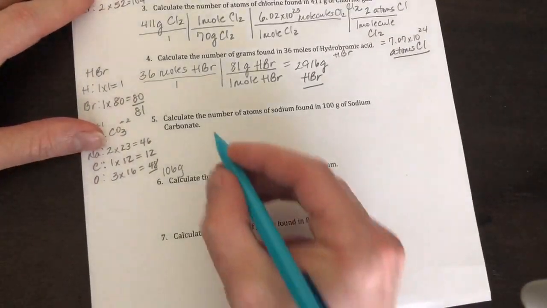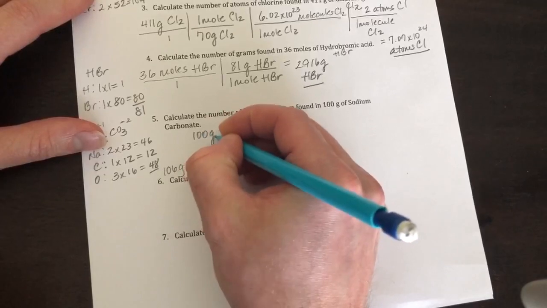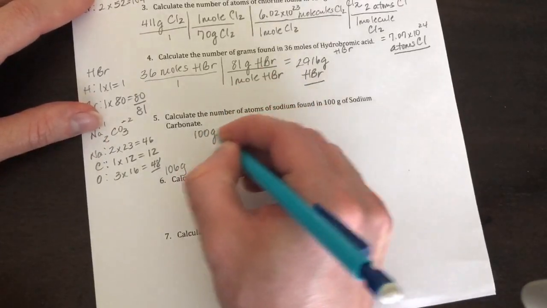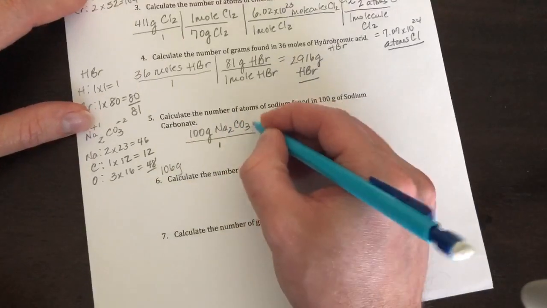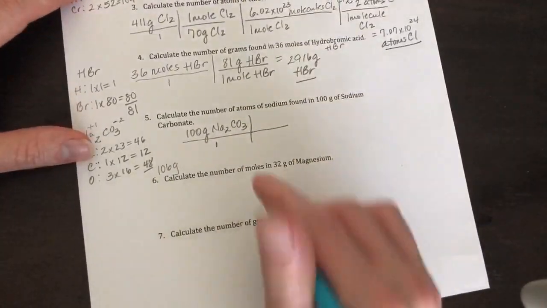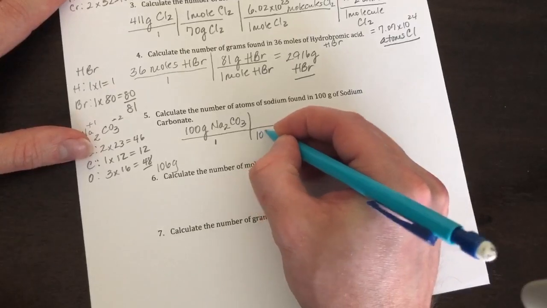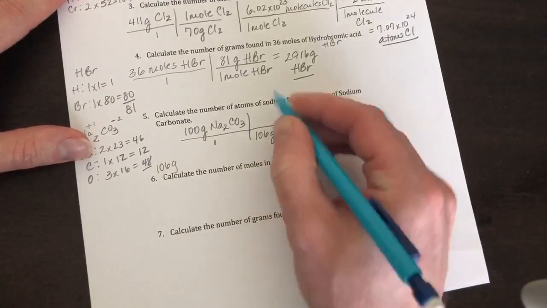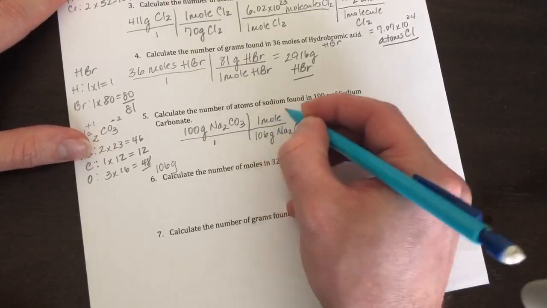Okay, so I'm going to take 100 grams of Na2CO3, put it over 1. Now, anytime I see grams, I have to go through the formula weight. That's equal to 1 mole.